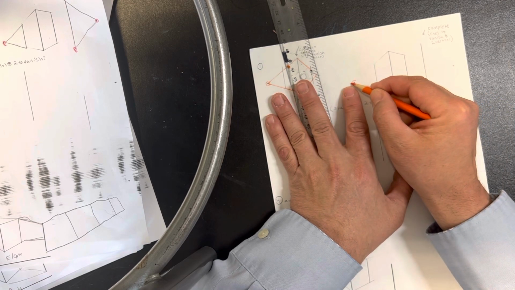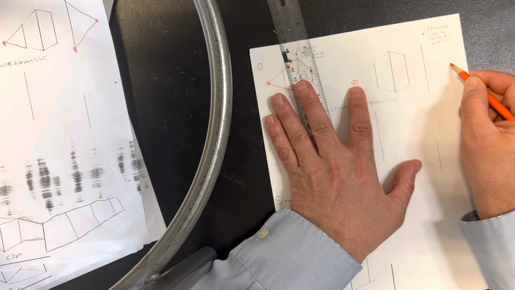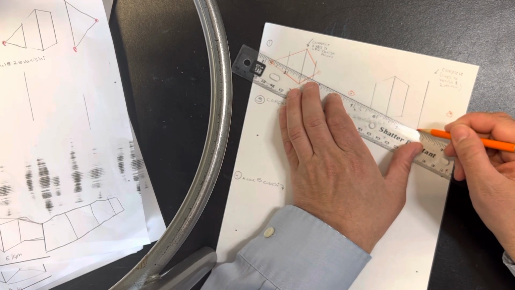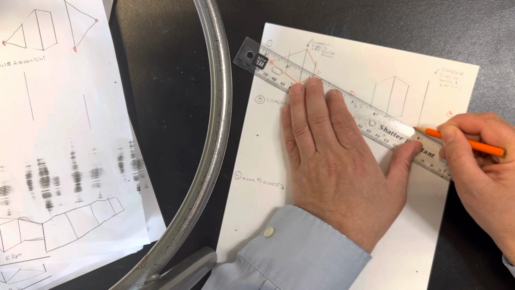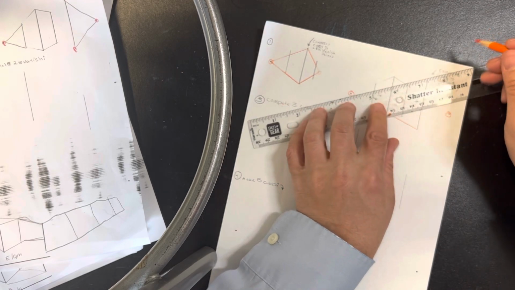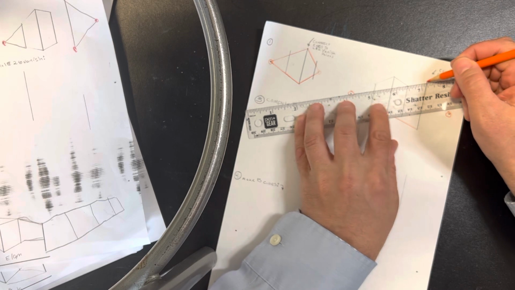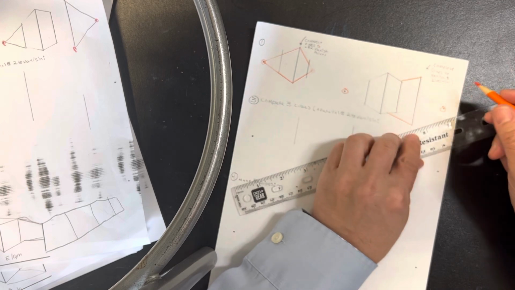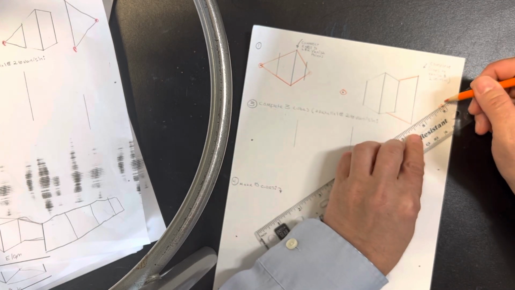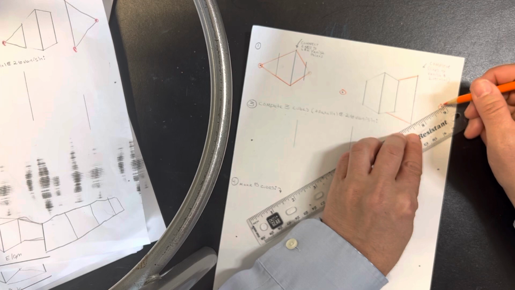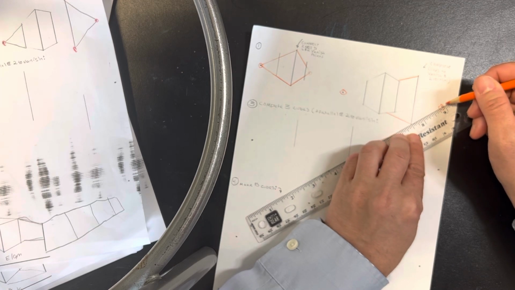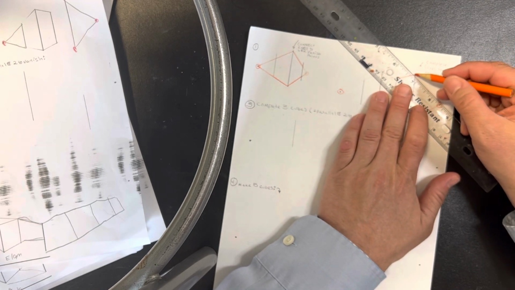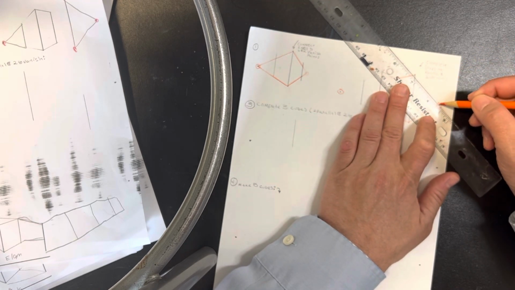So we have a left vanishing point and a right vanishing point. We're going to do left bottom to left, then left top to left vanishing point. Same thing on the right. So left to right. Top to right.